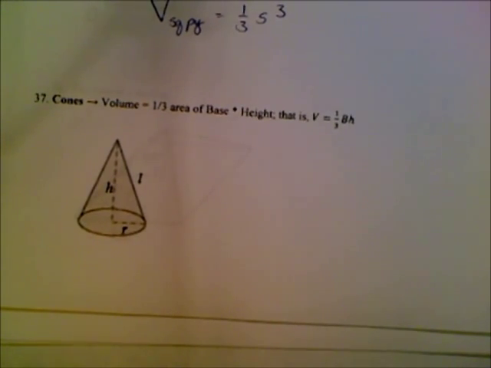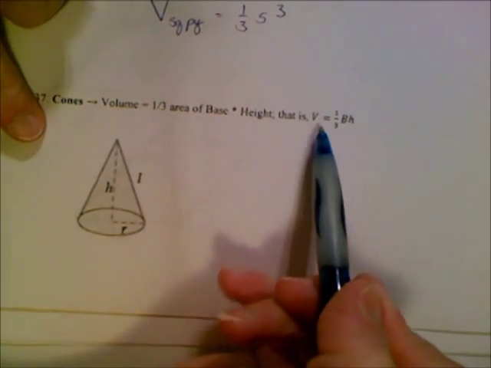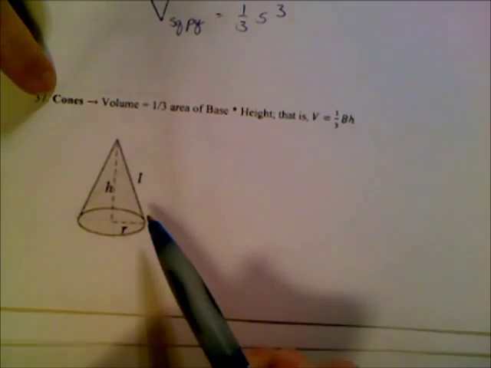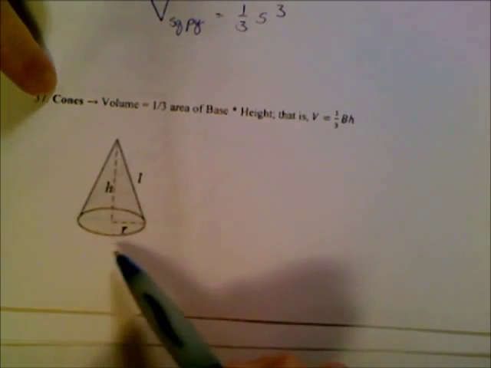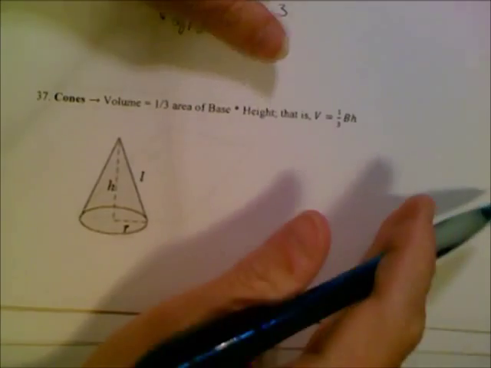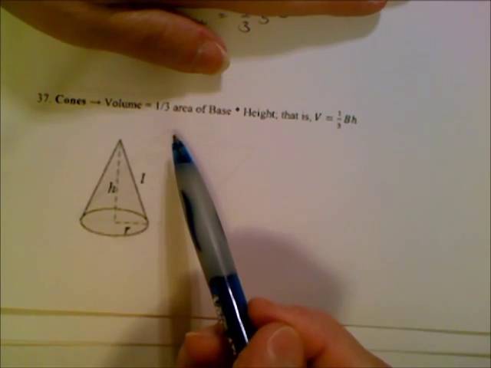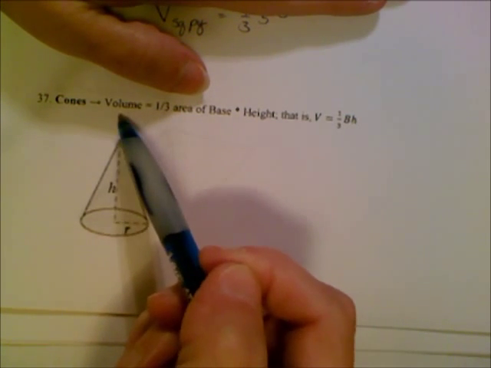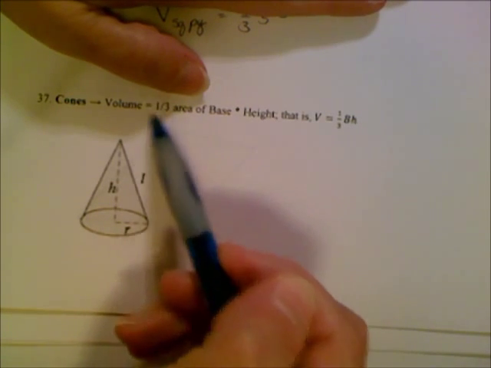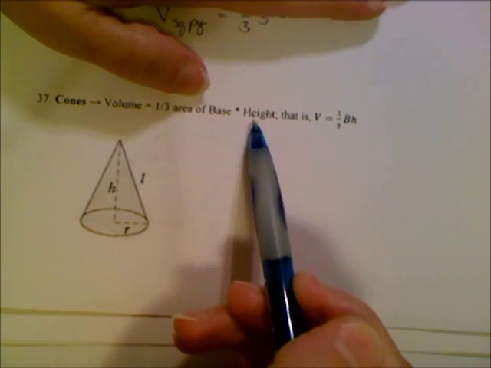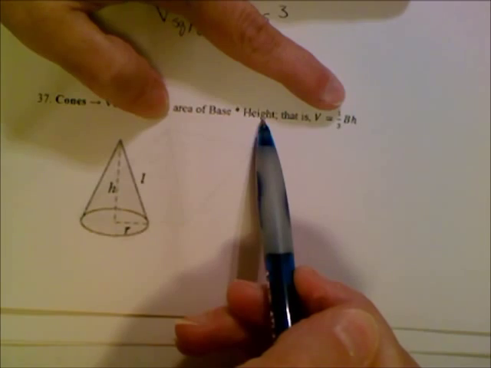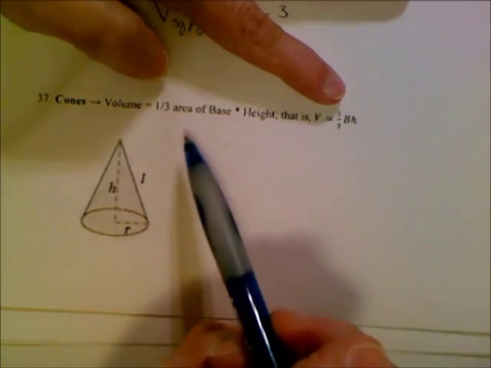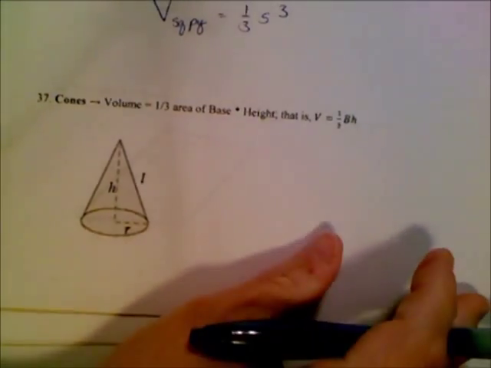If I have a cone, 3 cones make a cylinder. It's a similar way that you would put together the 3 pyramids to make a cube. If I want to find the volume of a cone, it is 1/3 the area of the base times the height. Remember, if I just did the area of the base times the height, that's going to give me a cylinder. If I want a cone, it's 1/3 of that, because 3 cones would make a cylinder.